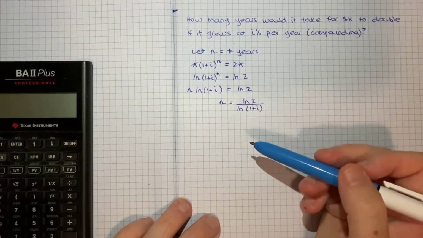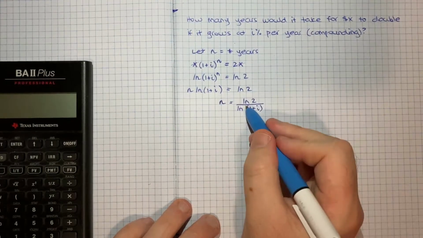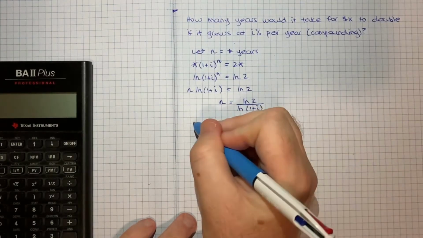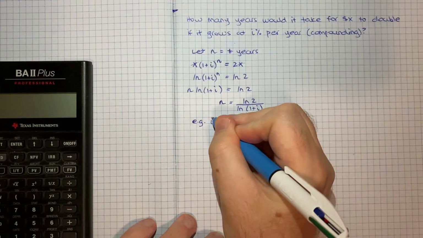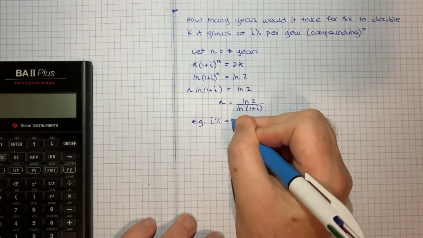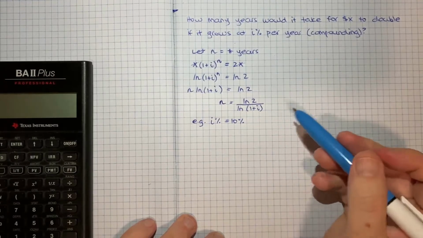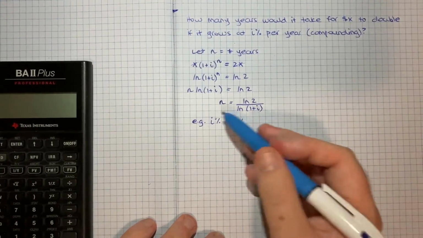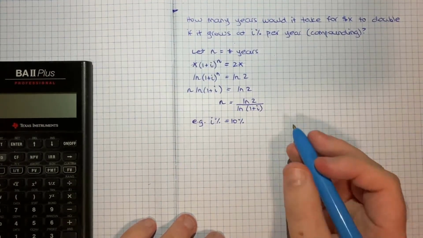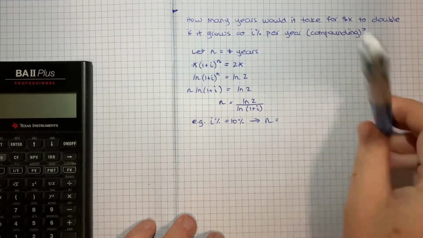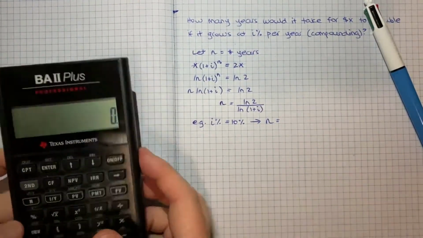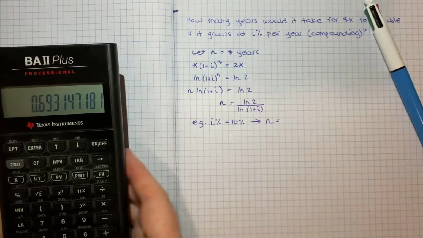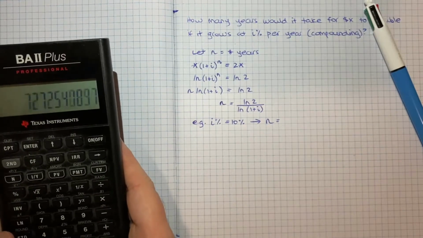So very simple algebra, but now we have a formula that lets us pose or think about some really interesting financial questions. So for example, if I was earning an interest rate, say, of 10% per year. Now that in these days would be a very good rate of interest to earn, say on a bank account. But just for the sake of a nice round number, let's say that's what we're interested in. Then n would equal the log of 2 divided by 1 plus 10% would be 1.1. So the log.